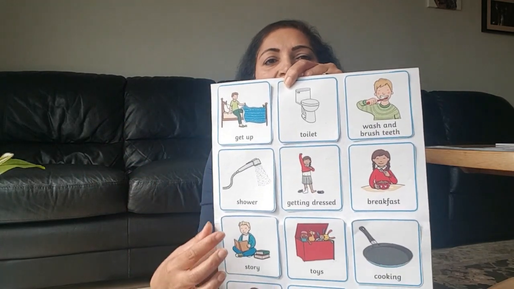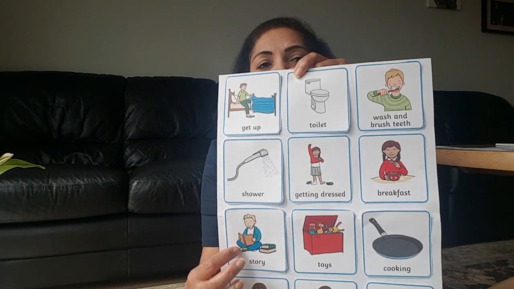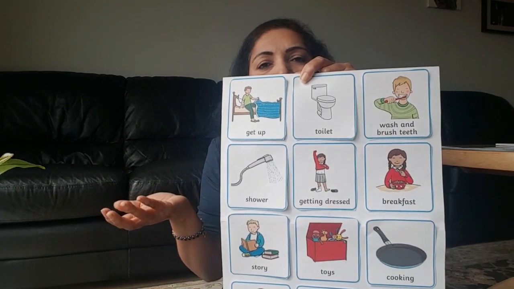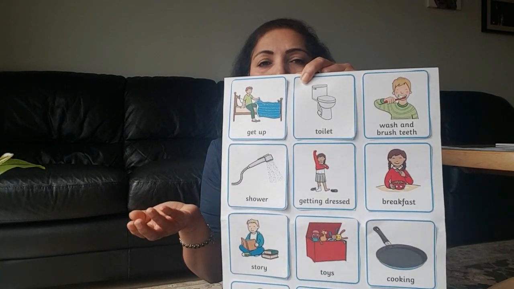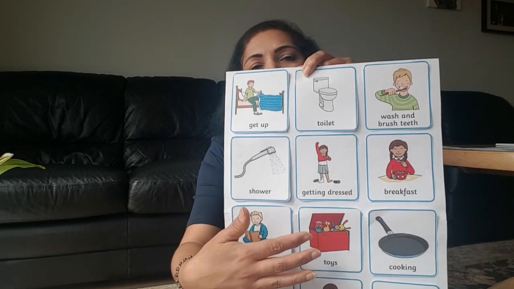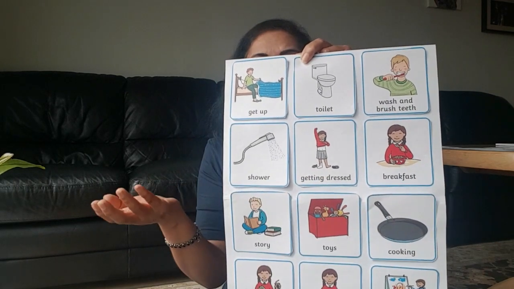Okay, let's carry on. Here we can see that after that it's story time. If you have time for your children, you can read a story to them, or if they are a little bit bigger, they can read the story by themselves. They can also play for a bit, and then you can call them for cooking when you're cooking.